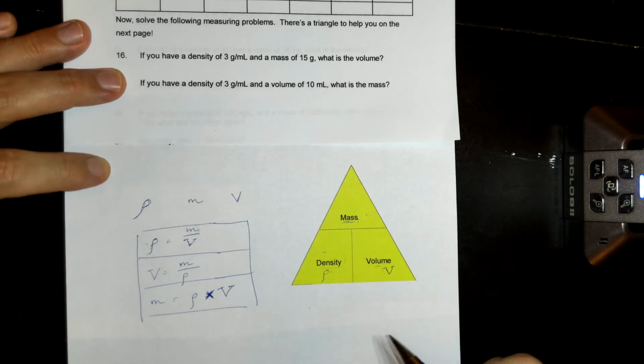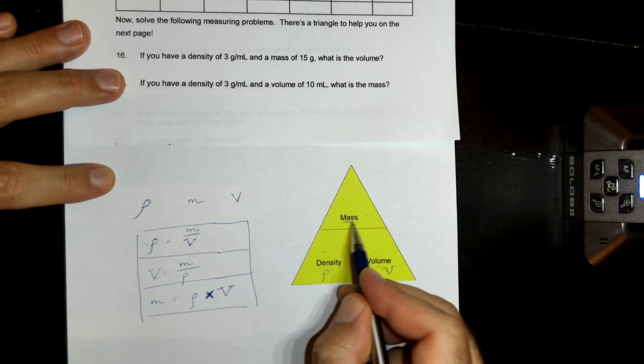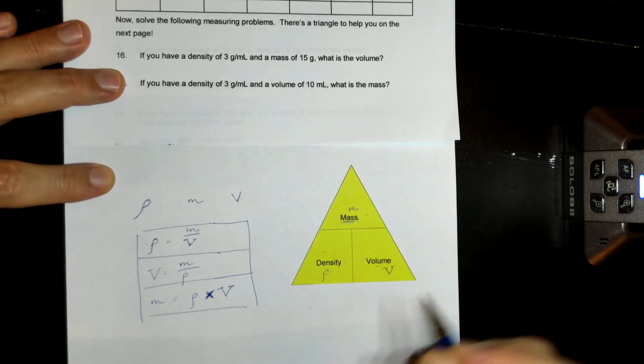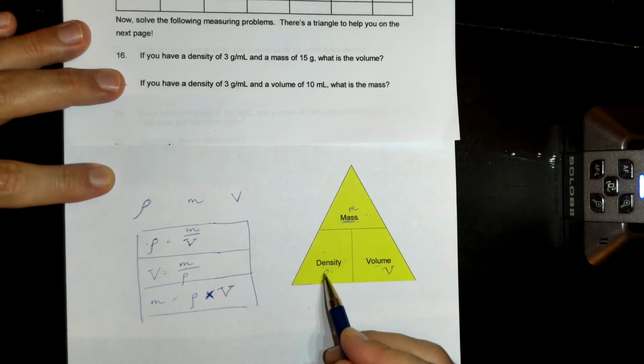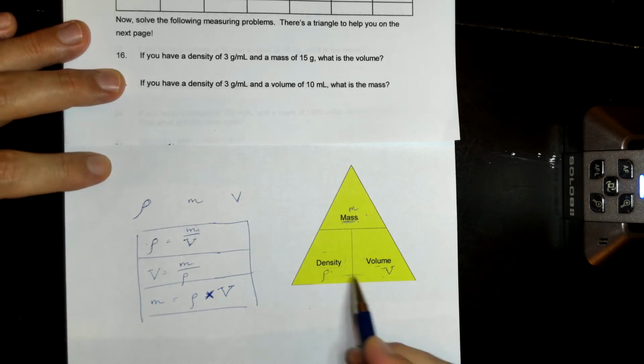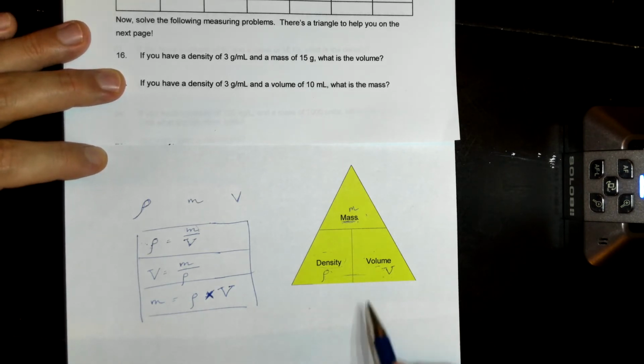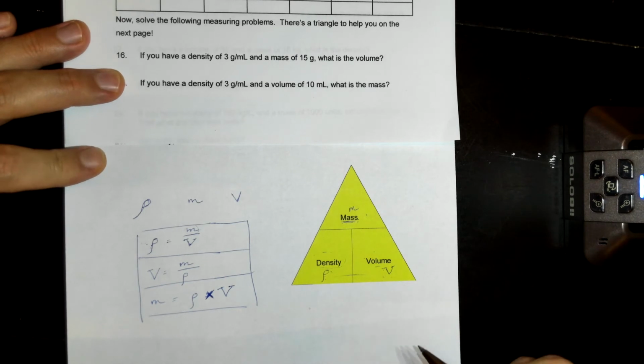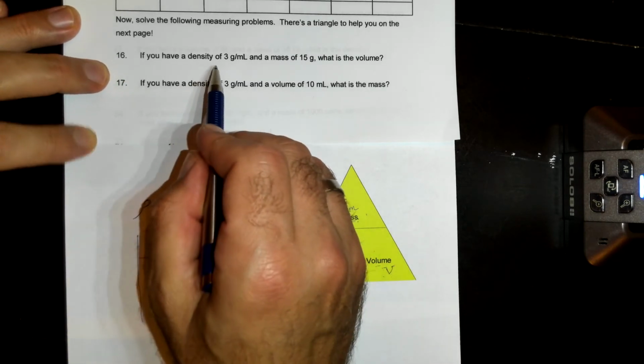And the third way to look at it is that mass, or M, is equal to rho times V, because you see that they're right next to each other, so that would be multiplication. So this triangle can help. If it does, please go ahead and use it. So let's go ahead and start.